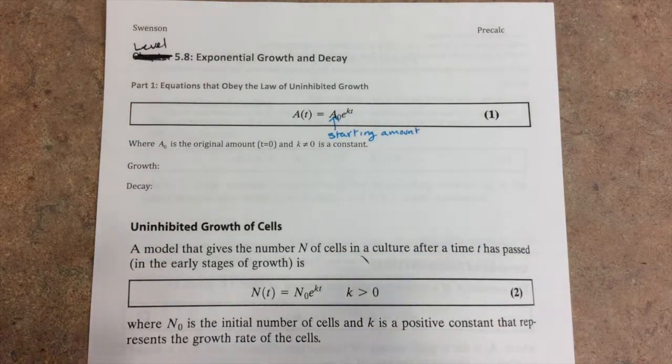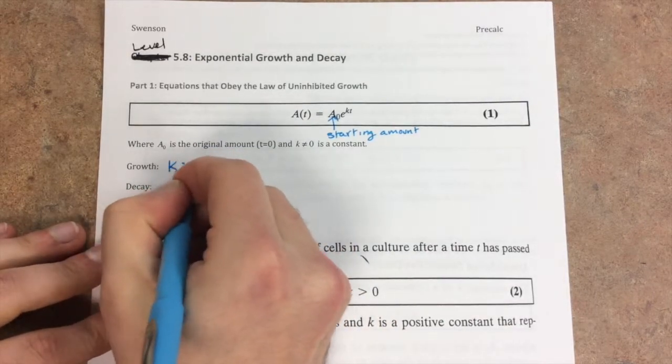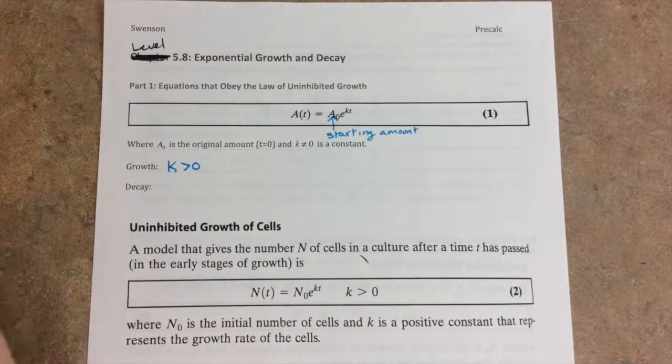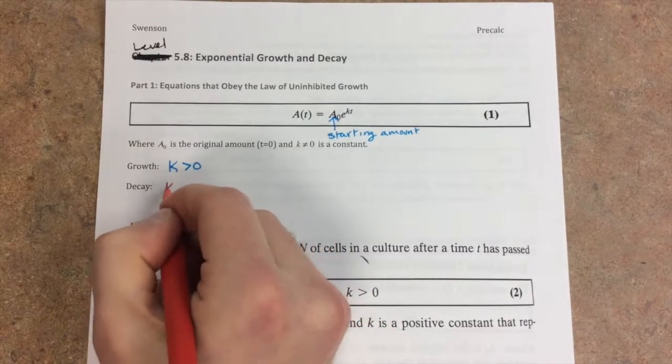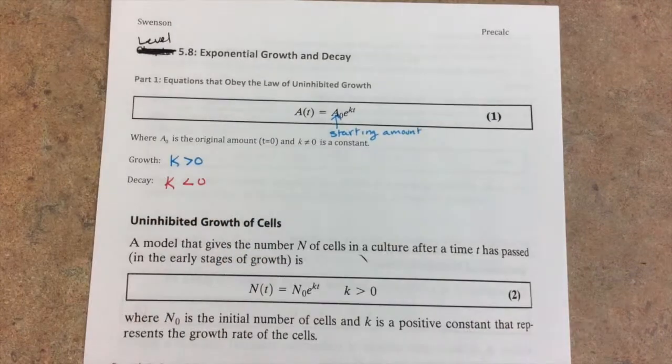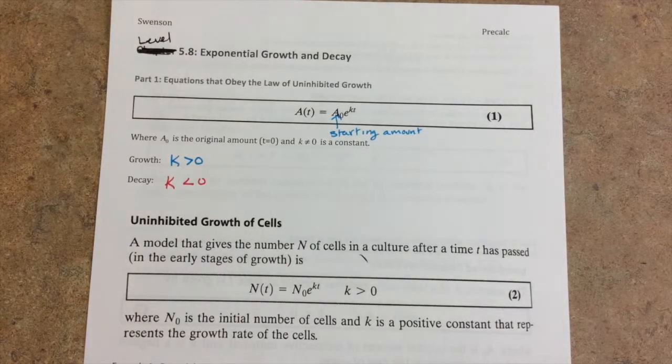If we are growing, then k is positive. If we are decaying or shrinking, then k is negative. Those are the two main things that I want you to be paying attention to with exponential growth or decay. Are the exponents positive or are the exponents negative?